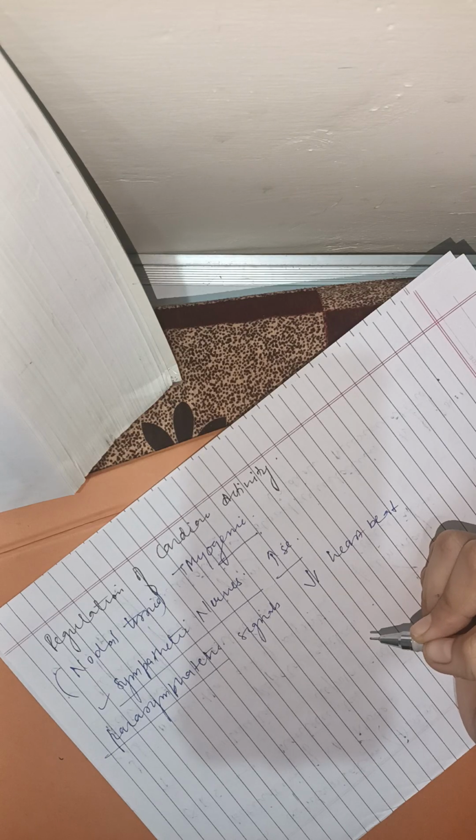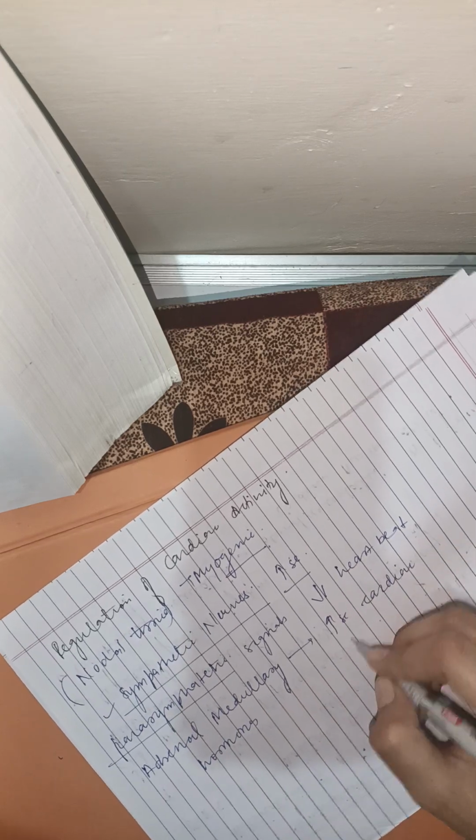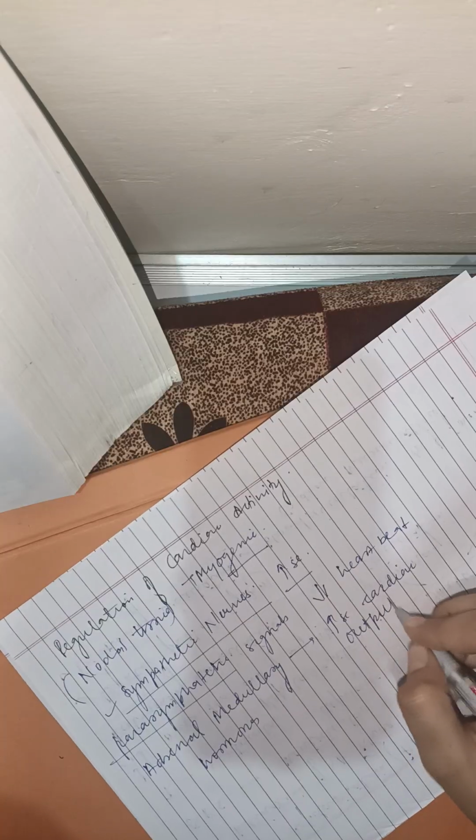Adrenal medullary hormones can also increase the cardiac output.